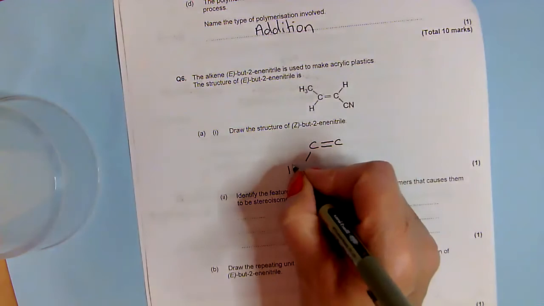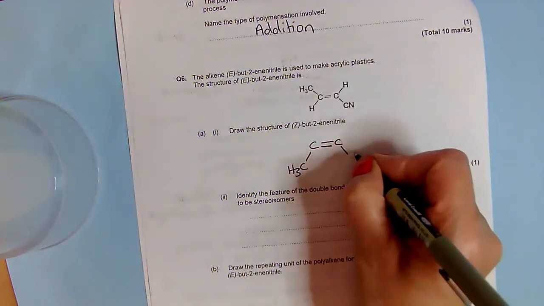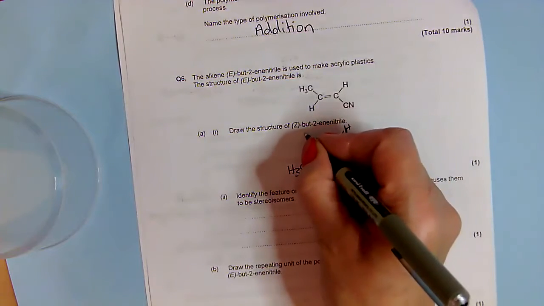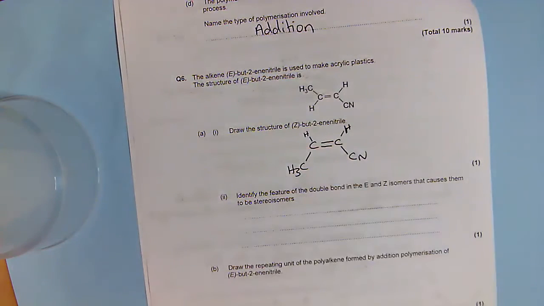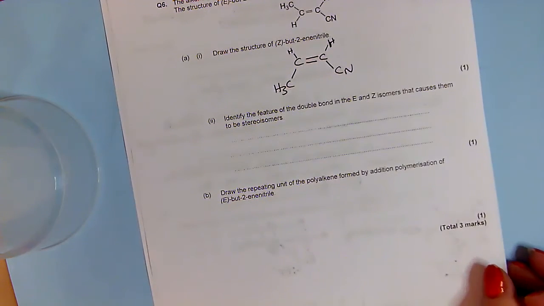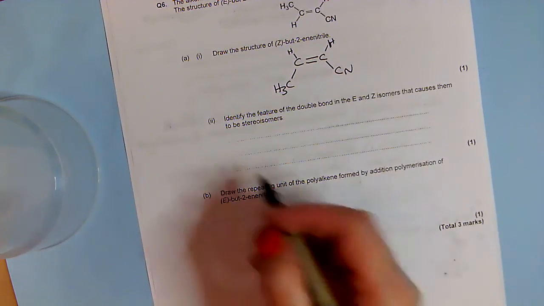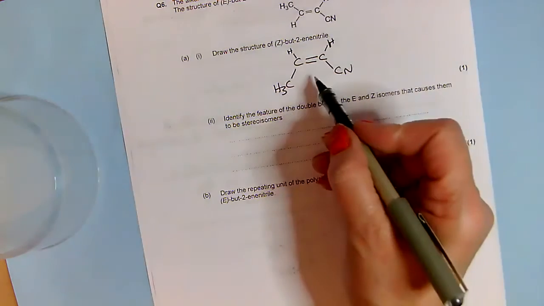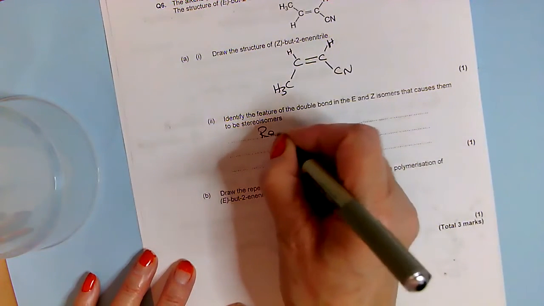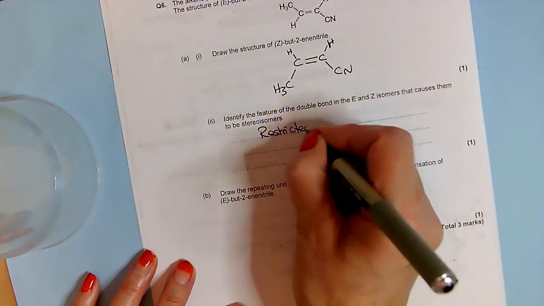So I'm going to mark the CH3 here and the CN. And the H would be up there, and the H would be up there. So that's my Z-butene nitrile. So identify the feature of a double bond that causes this stereoisomerism. You have restricted rotation around that double bond.